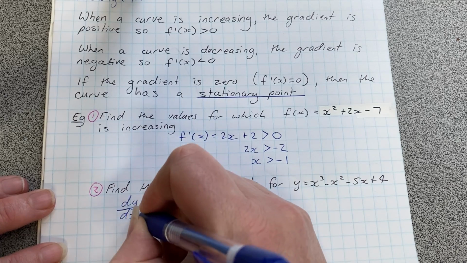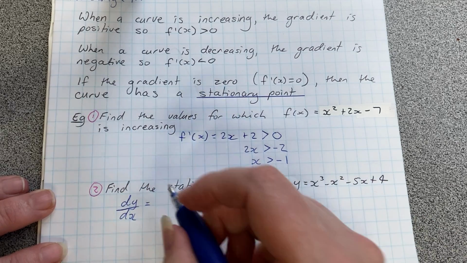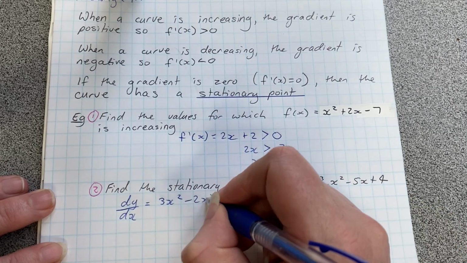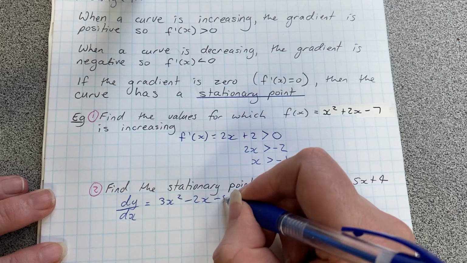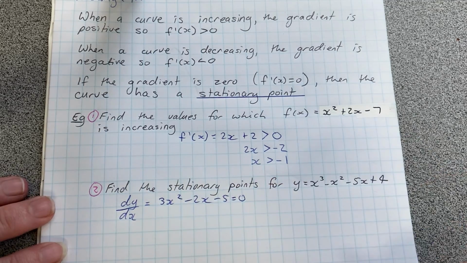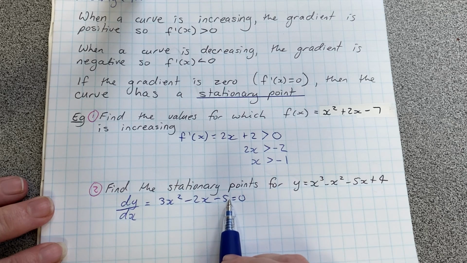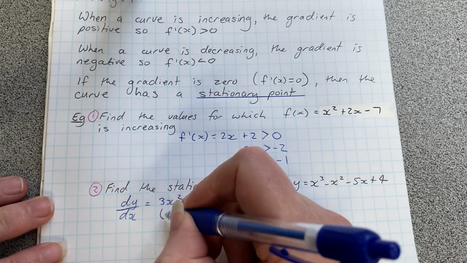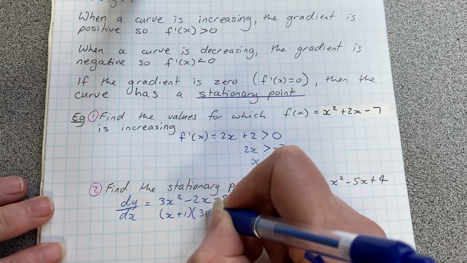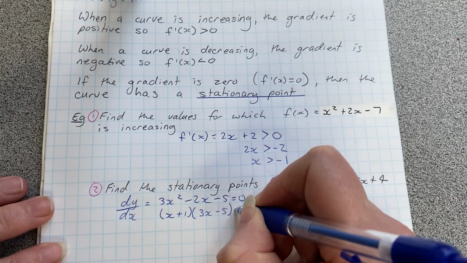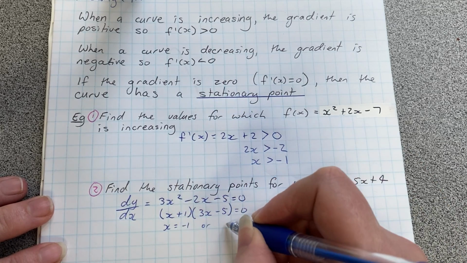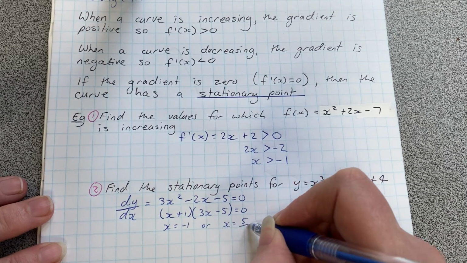So dy/dx equals 3x squared minus 2x minus 5. And because it's a stationary point, I want to know where does that equal 0. Now I'm going to need to factorize this, so using PSF. Now I've already done that. The answer is (x plus 1)(3x minus 5) is equal to 0. So obviously x equals minus 1 or x equals 5 over 3.